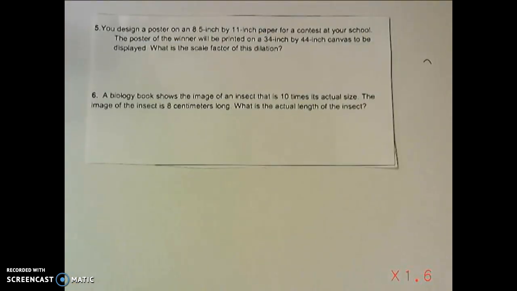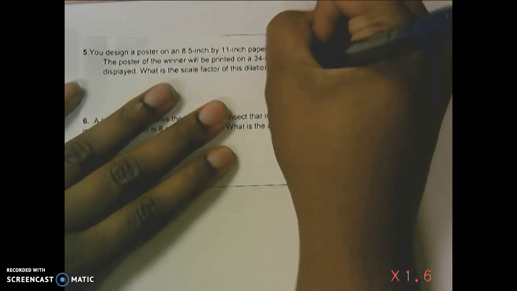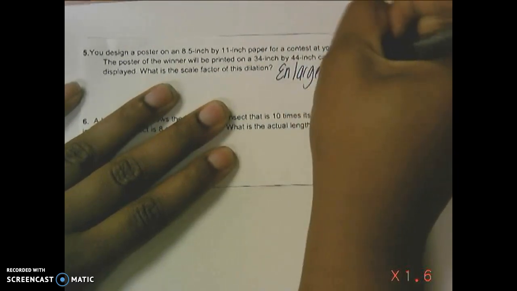Okay, the next one, number 5: you design a poster on an 8.5 inch by 11 inch paper for a contest at your school. The poster of the winner will be printed on a 34 inch by 44 inch canvas to be displayed. What is the scale factor of this dilation? Now, hopefully, when you read that, you thought that this was going to be an enlargement, because we're going to take a smaller piece of paper and make it bigger so everybody could see it.